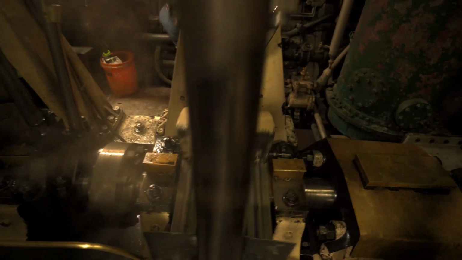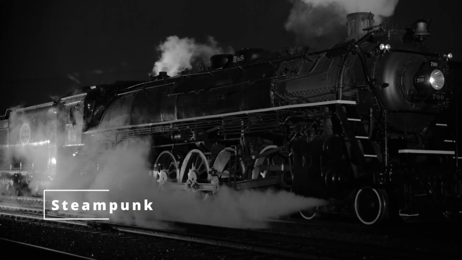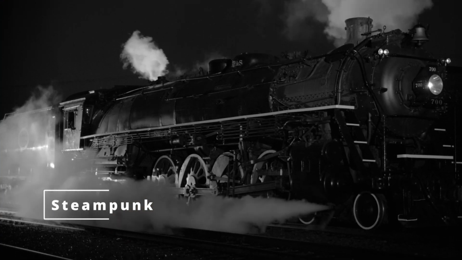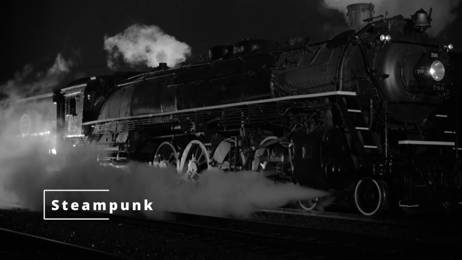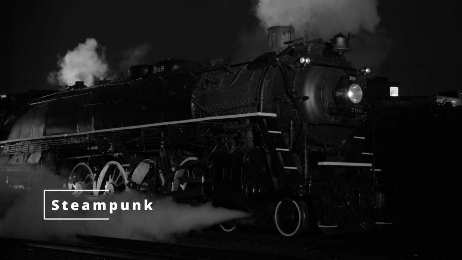And then finally, steampunk. I love steampunk. Steampunk is actually one of my favorite settings. I love the intricacy of the design. I love the way that it looks, but it isn't well understood by most people. And so as a result, you're starting from a place of not really having anything understood.